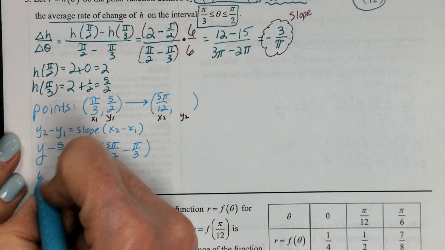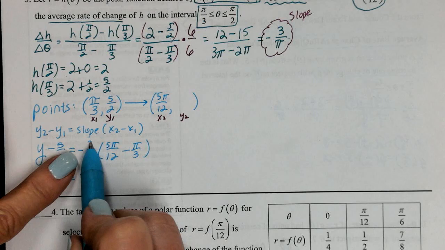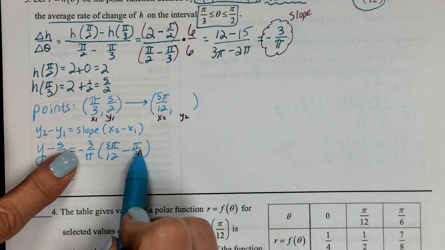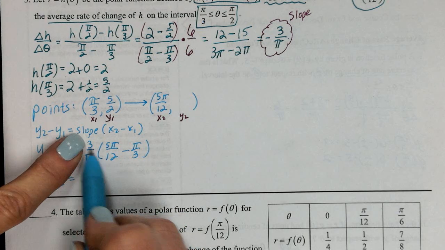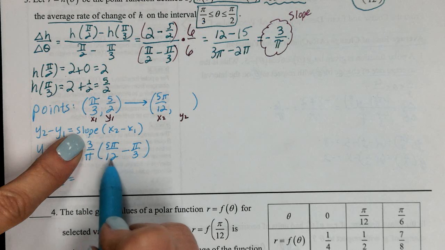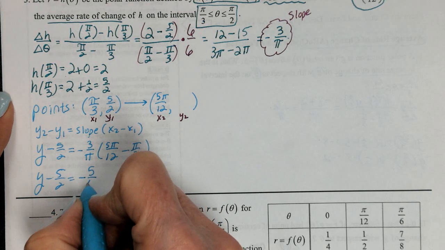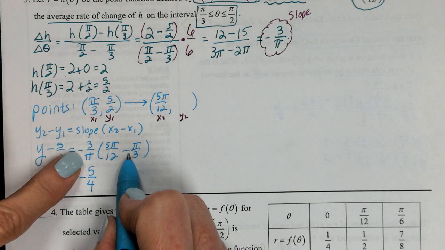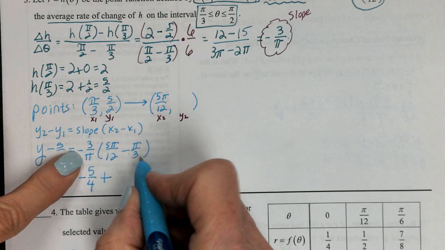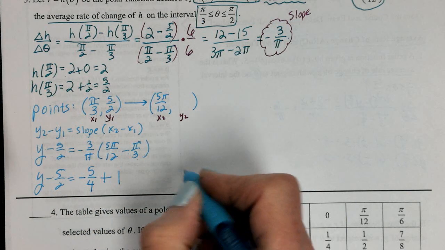So we're going to clean this up. When I distribute this into each piece here, for this first piece, the pi's would reduce out, and the 3 and the 12 also reduce, leaving a 4 in the bottom. It's going to be a negative 5 over 4. The pi's are gone. For this next one, a negative times a negative is a positive. The pi's reduce and the 3's reduce, leaving just a 1.